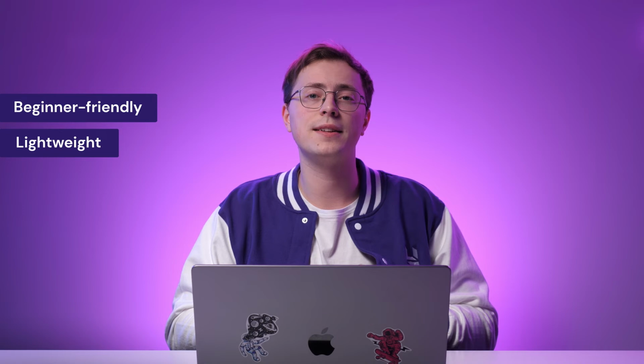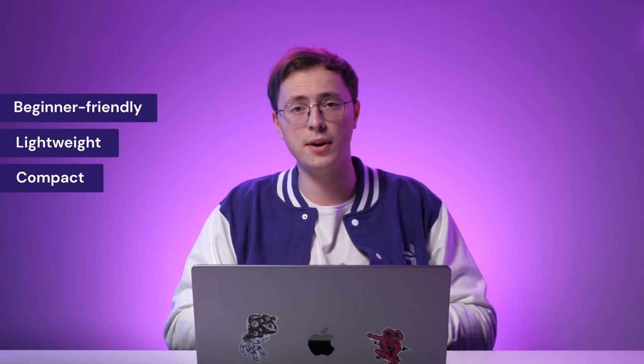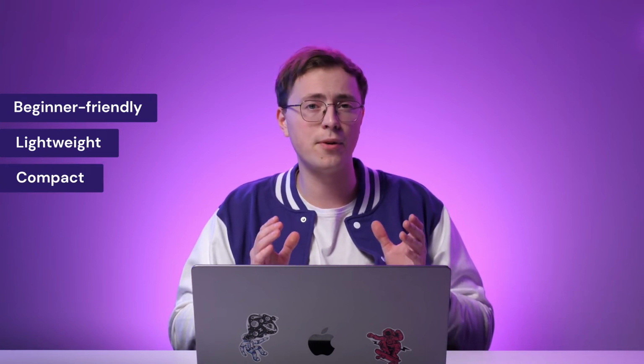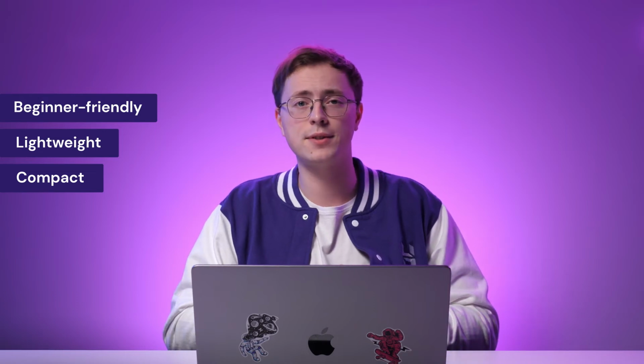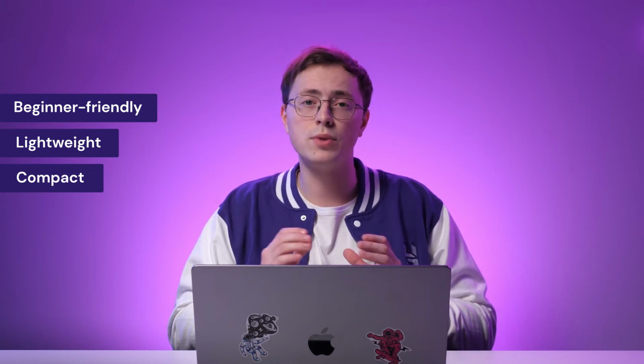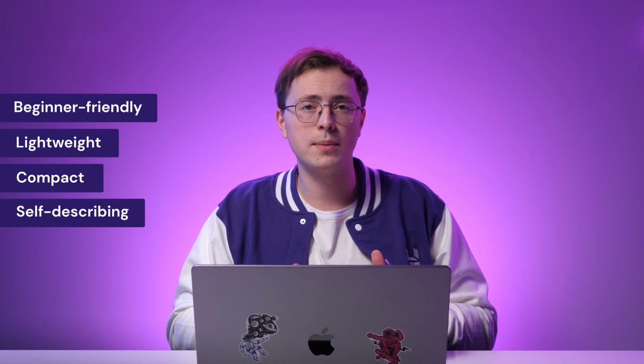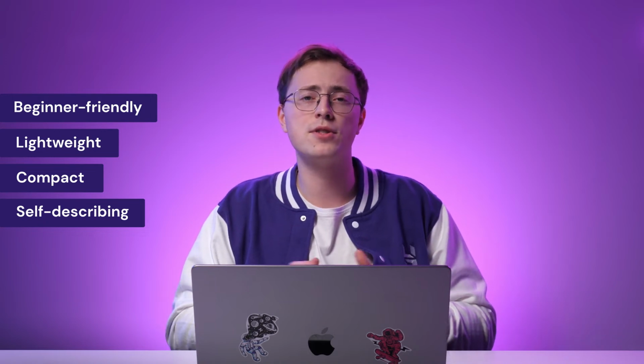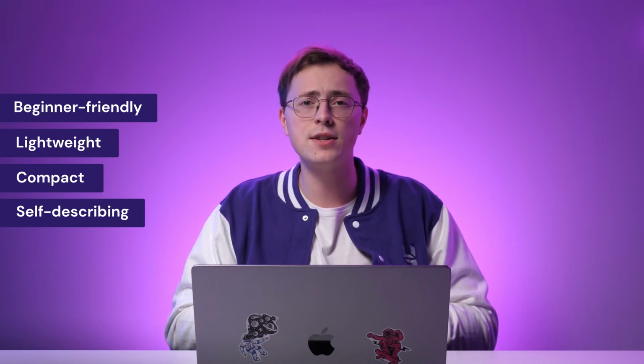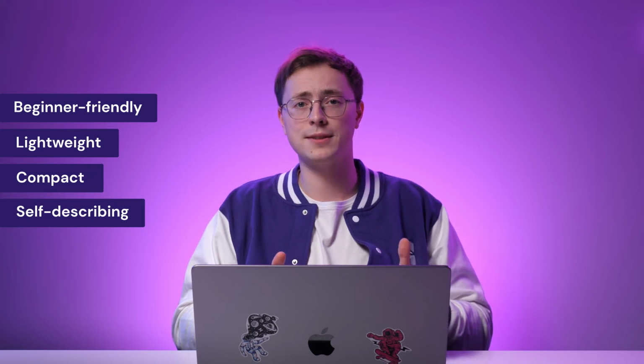A JSON file is typically smaller in size when compared to XML. That means you can perform the same task with fewer characters. Another advantage is readability. Most programming languages have built-in functions to parse JSON strings, making it easy to send JSON data across different computers and systems.